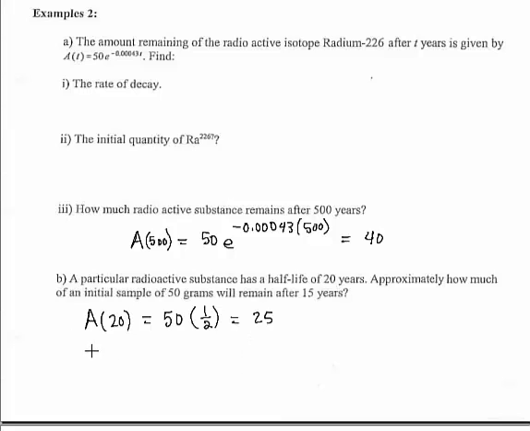Okay, if we put in 40 years, then the half-life has already passed the 20 years. So every 20 years that passes, we take the amount and we multiply it by half. So in this case, we want to take 50, multiply it by half, which would take us to 20 years, and then multiply it by another half, another 20 years.